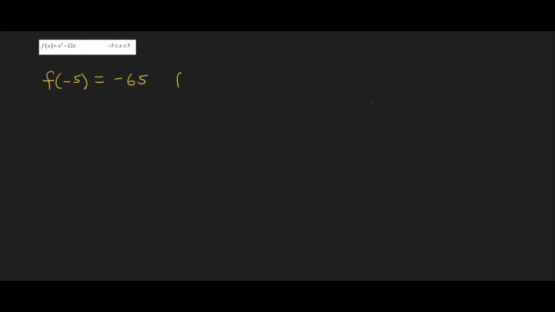We can first of all calculate the values at the end points of the function. So the value of the function at the lower end point, f of minus 5, is minus 65, and at the upper end point, f of 5 equals 65.